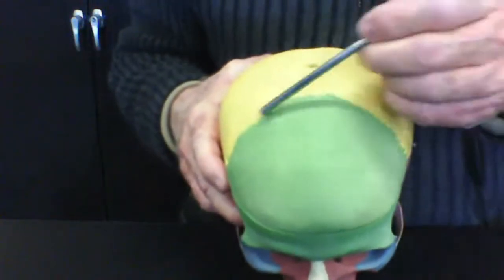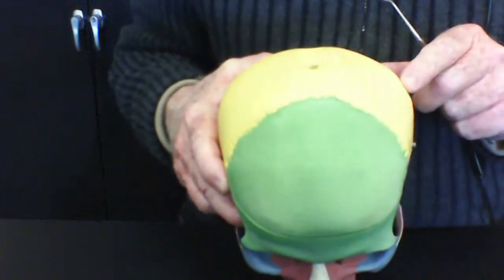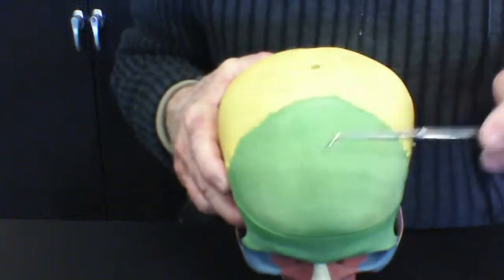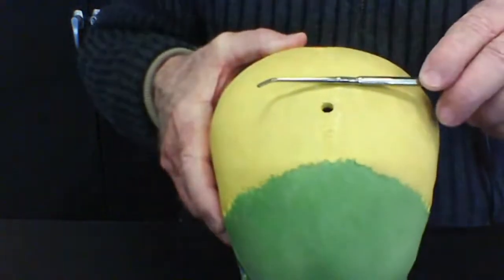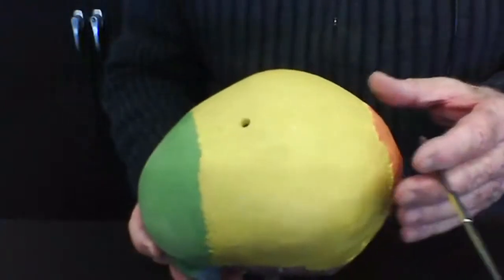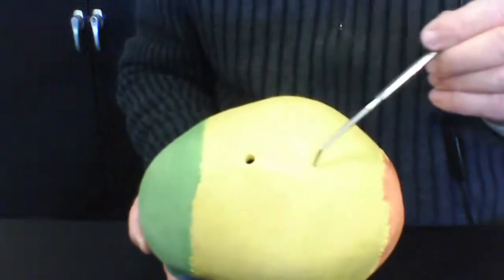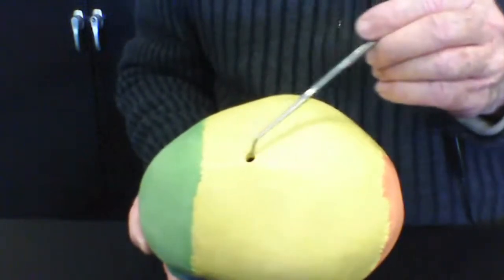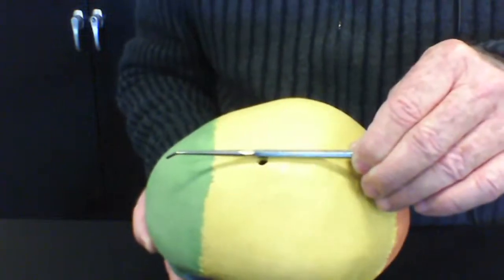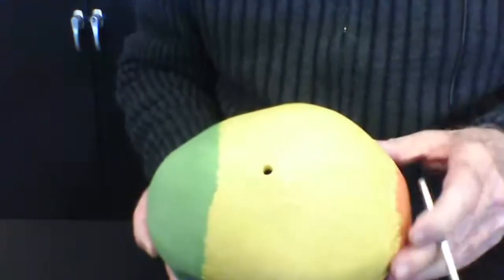So we have a suture here called the frontal or coronal suture, separating the frontal bone from the parietal bones. We have the two parietal bones separated by a suture in the sagittal plane. So that is the sagittal suture.